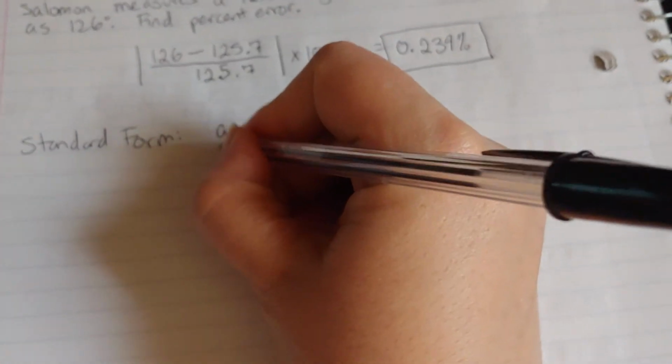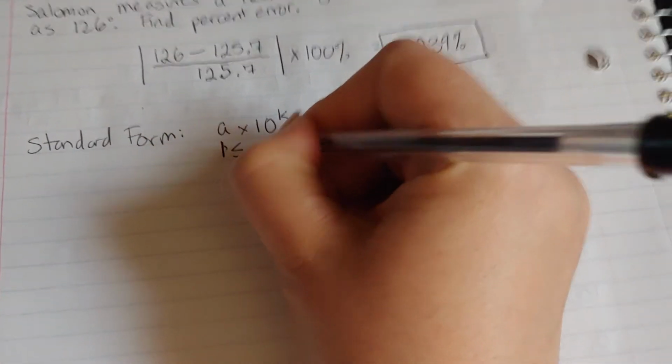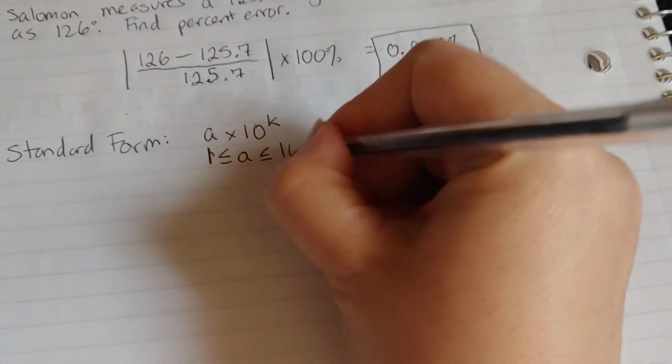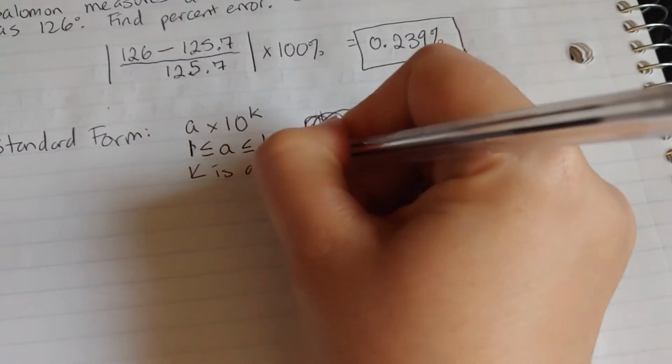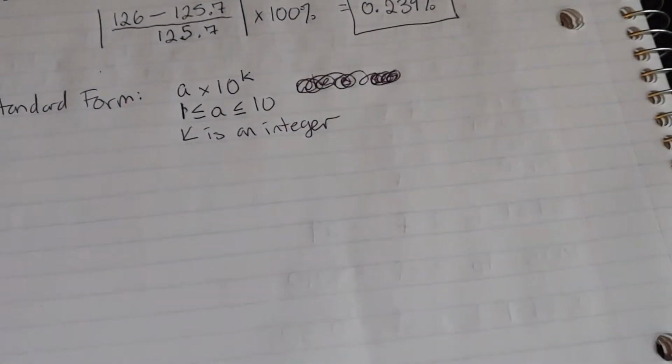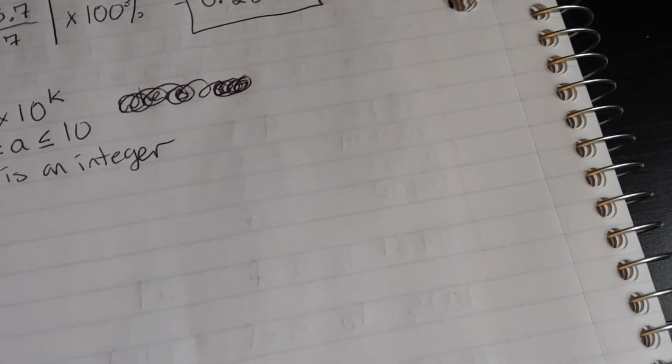I'm just going to say that 1 is less than or equal to A, which is less than 10, and K is an integer.